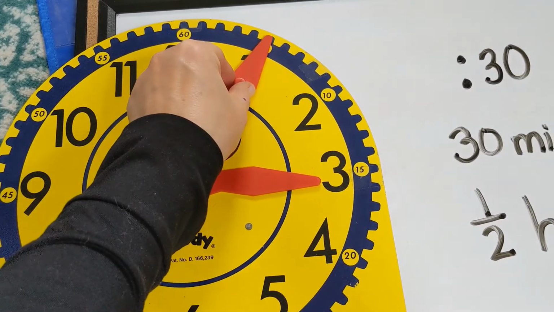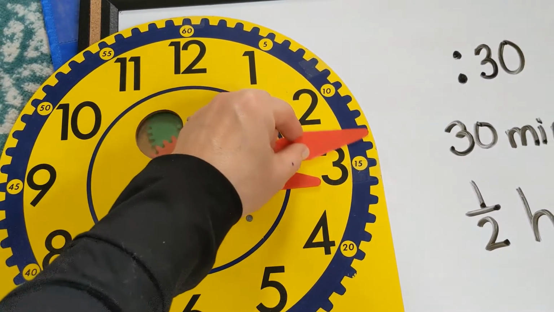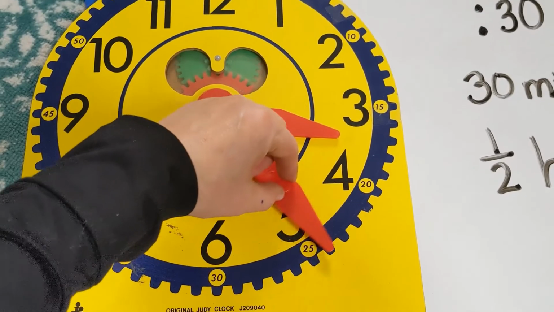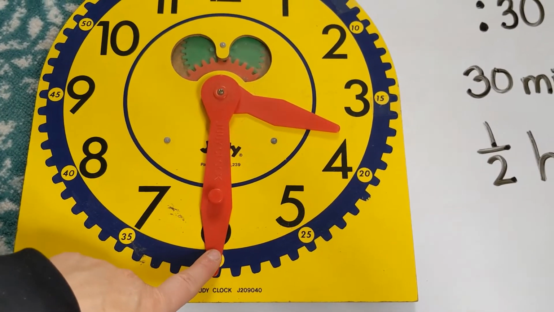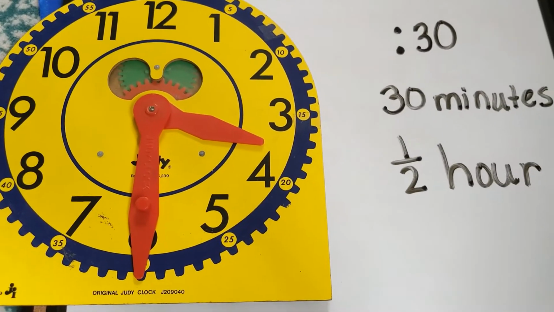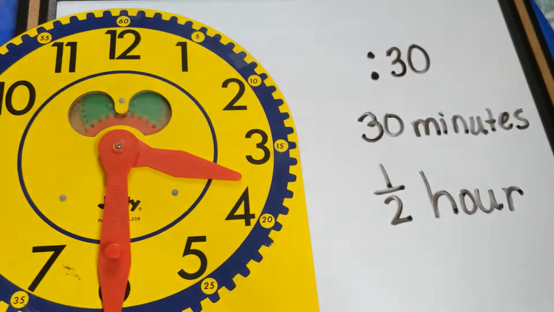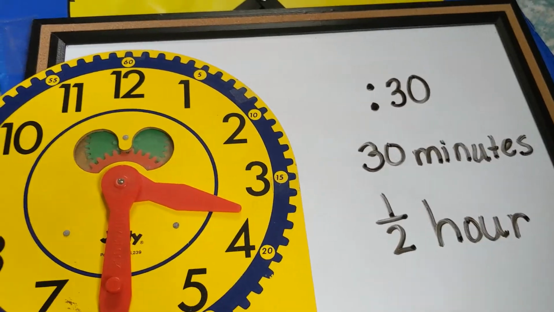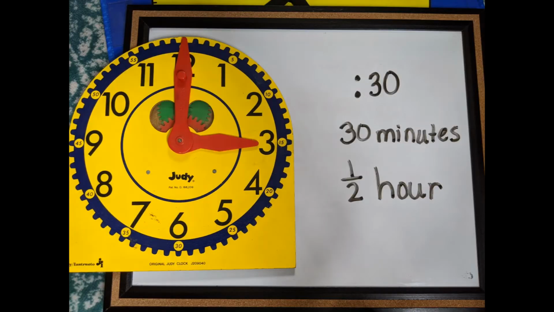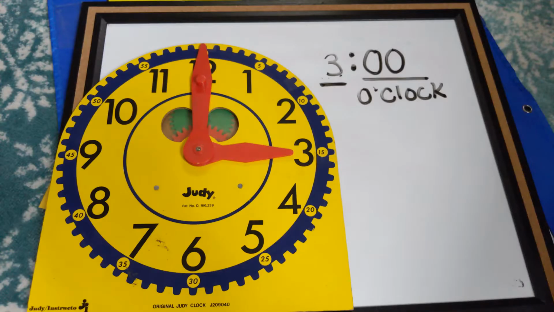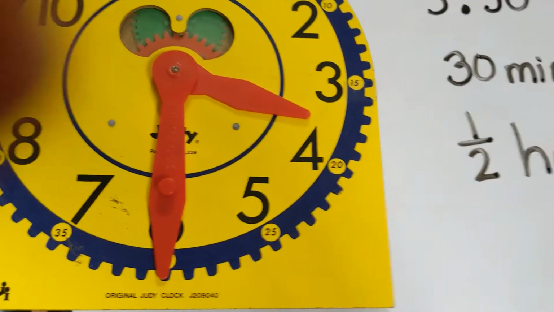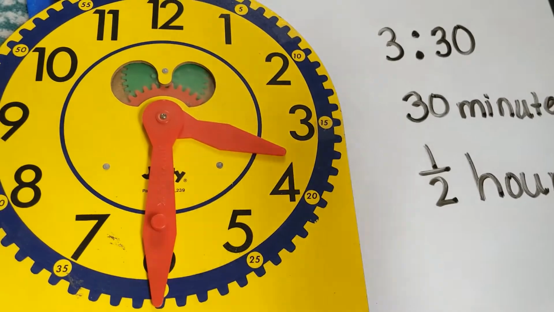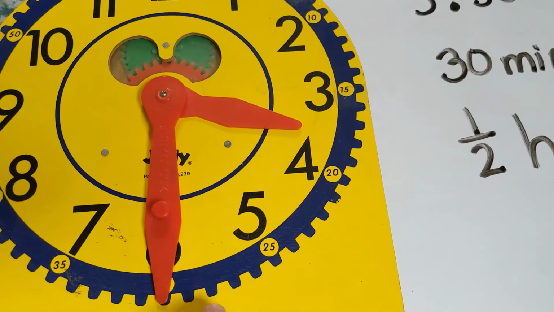I'm going to count by fives: 5, 10, 15, 20, 25, 30. When my minute hand is pointing to the 6, that tells me it's 30 minutes past the hour. So I'm going to show you how that looks. I noticed that the minute hand, when it's 30 minutes past the hour of 3, is touching the 6.